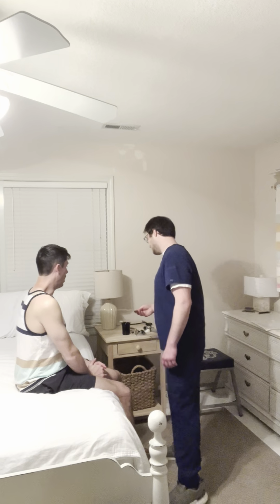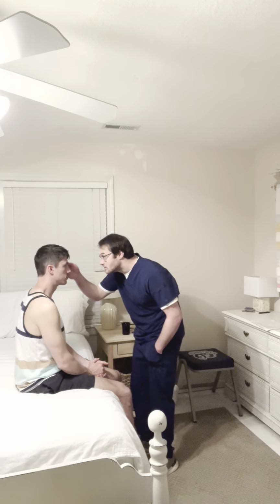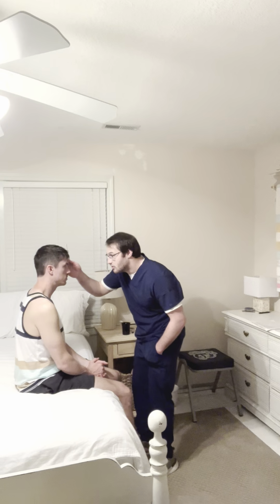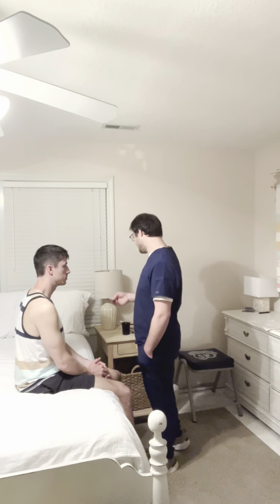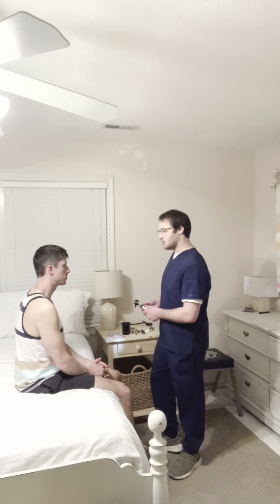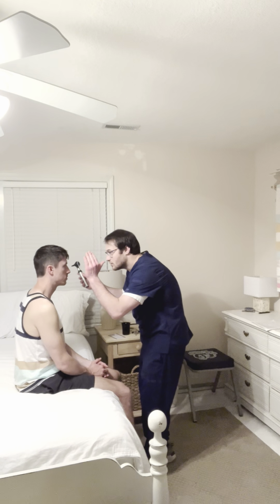Next, go ahead and look at your pupil size here. So looking at your pupils, the pupils appear to be 4 millimeters, and they are round. Next, I'm going to go ahead and look in your eyes here for a direct and consensual response to light. So I'll have you just look straight ahead for me here. And first I'm going to look in your left eye.